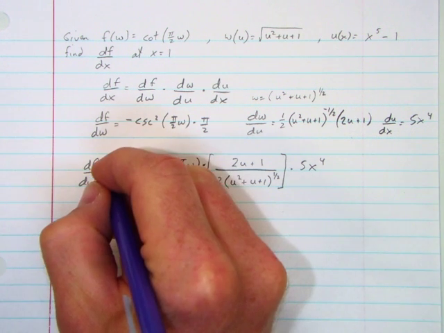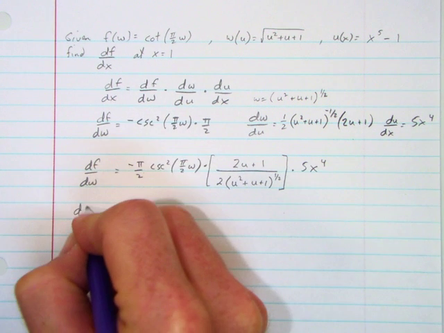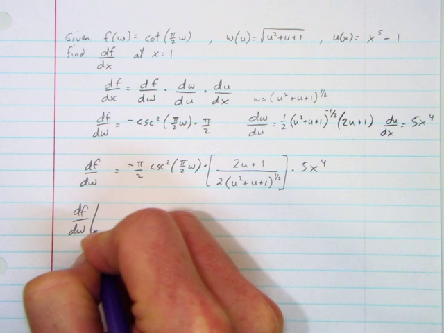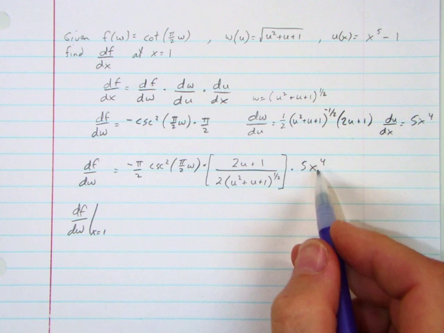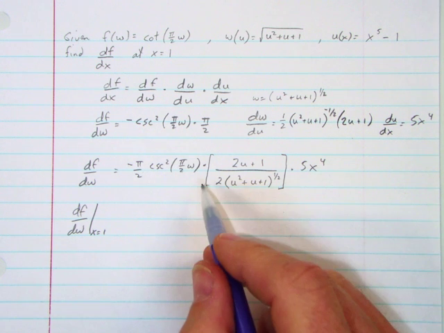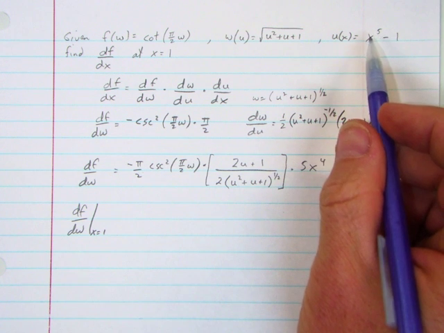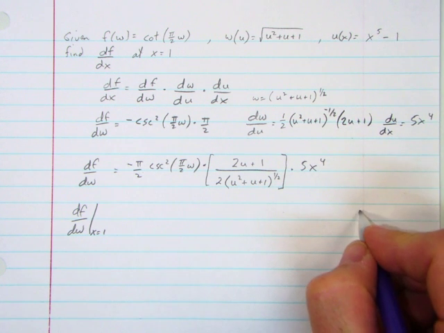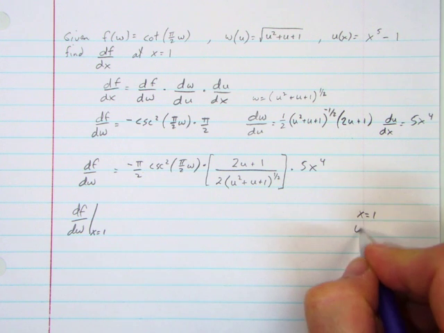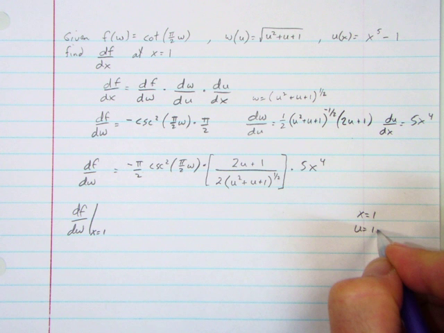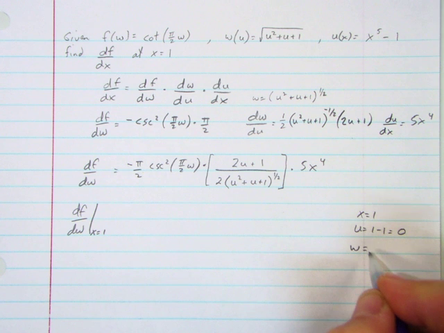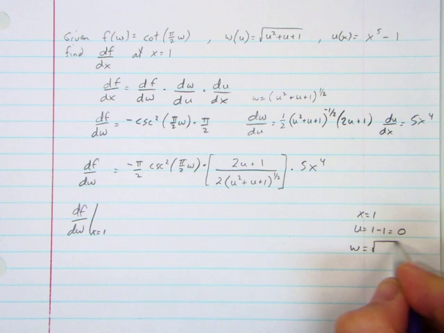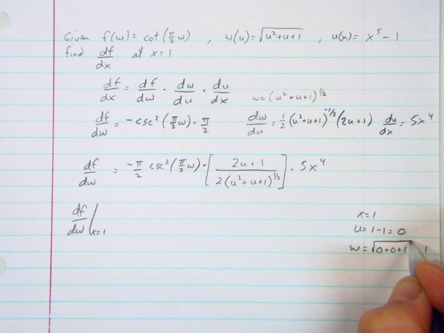What we want to do here is find df dx evaluated at x equals 1. Well, we don't have it all in terms of x, but is there a relationship so we can get these other variables? Yes, we have our equations up here. When x equals 1, u equals 1 to the 5th, which is 1 minus 1, or 0. w equals the square root of 0 squared plus 0 plus 1, which is 1.